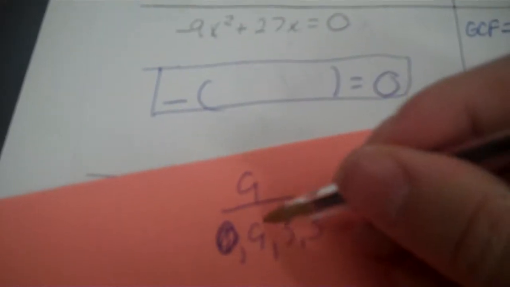Let's talk about 9. I got 1, 9. 2 is not a factor of 9, it doesn't divide. And then 3 and 3. 1 is totally pointless. Okay, 9 divided by 9 is 1. 27 divided by 9 is 3. So negative 9x.